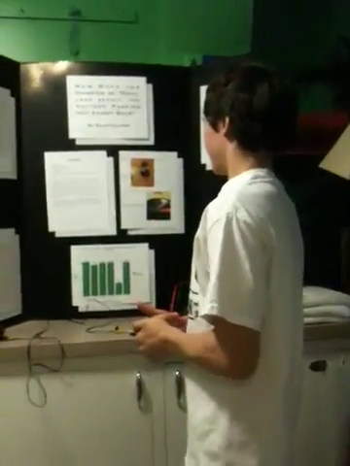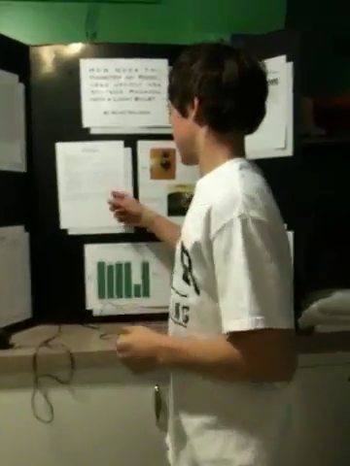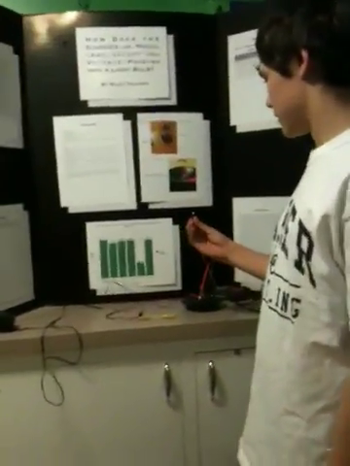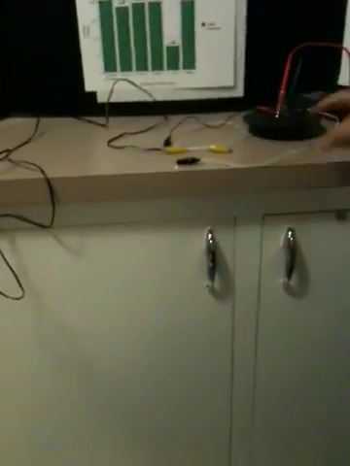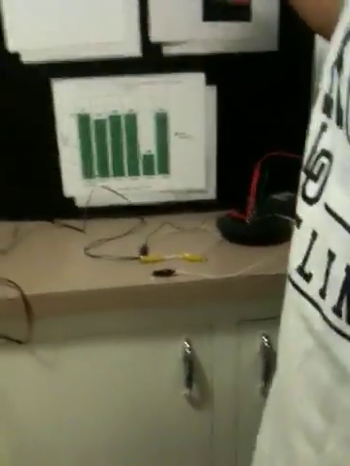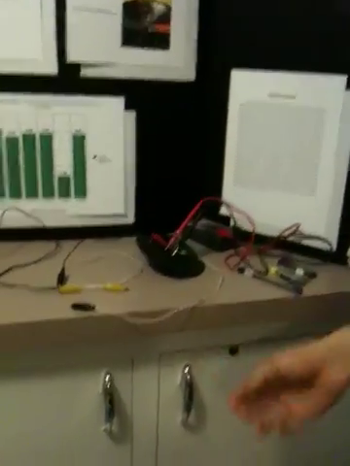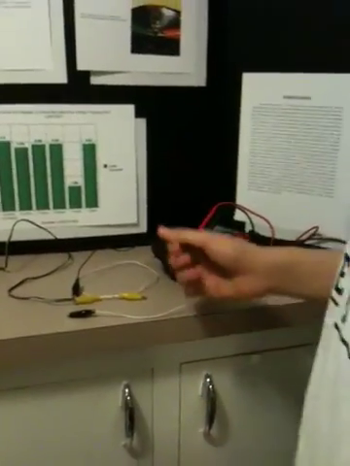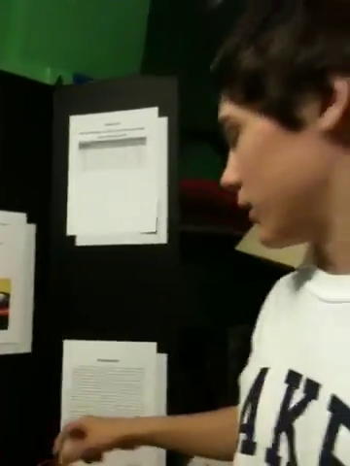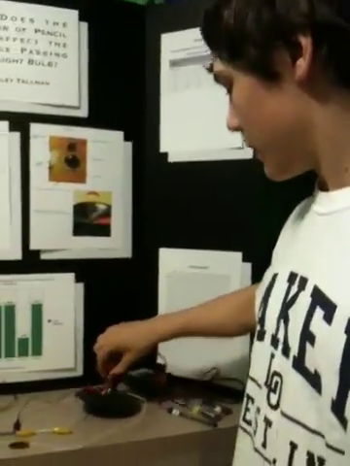So, in my procedure, I had 3 alligator clips, which are these things, and they carry electricity. I had a voltage meter so I can test, so I can collect data. I had a 12 volt, 11 watt light bulb right here.